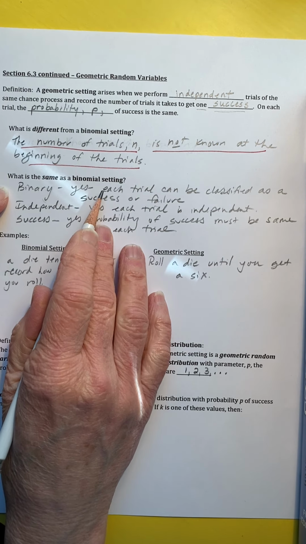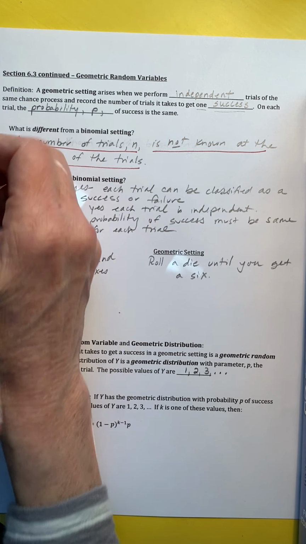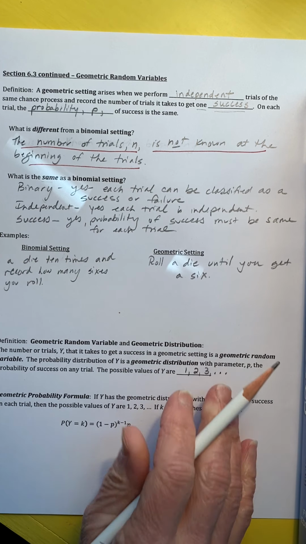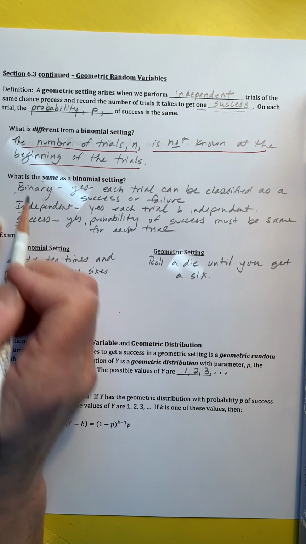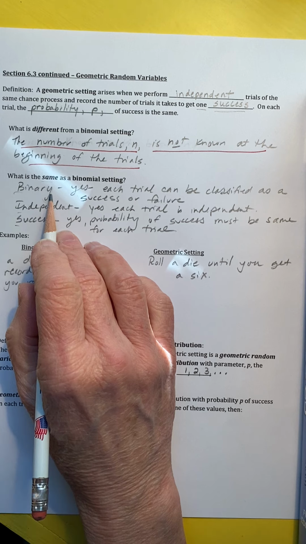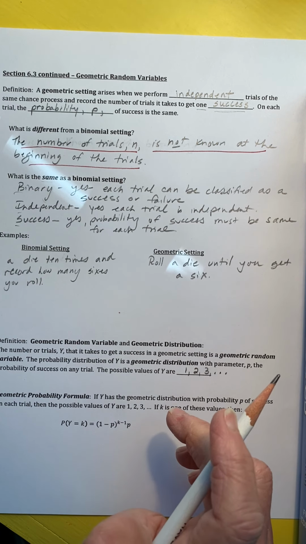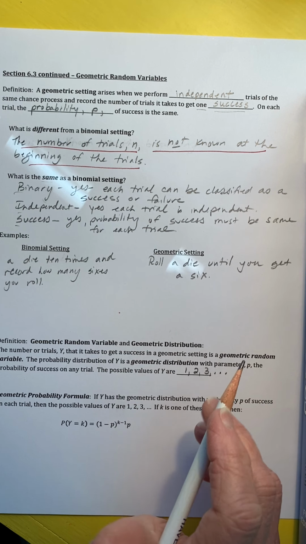What is similar to a binomial setting are really the same. This is the n condition in the BINS. But these other ones, B, I, and S, are the same for binomial and geometric. In other words, it is binary. Each trial can be classified as a success or failure. There's not more than 2 outcomes, and one you call a success, and the failure is everything else.